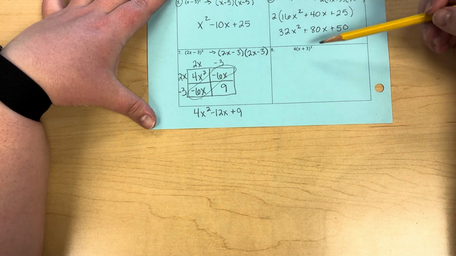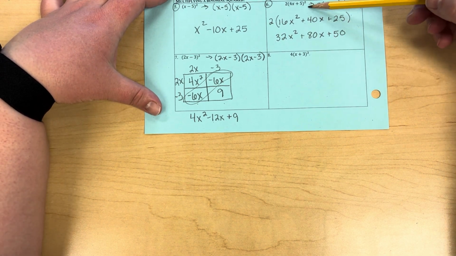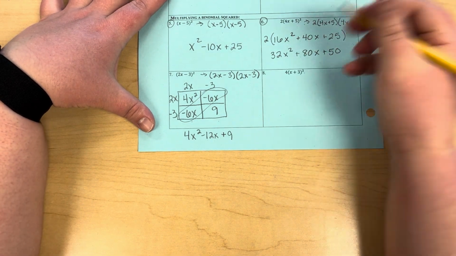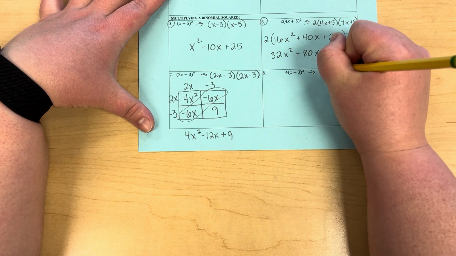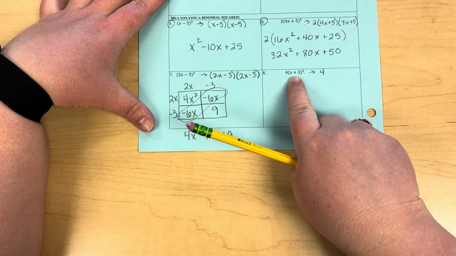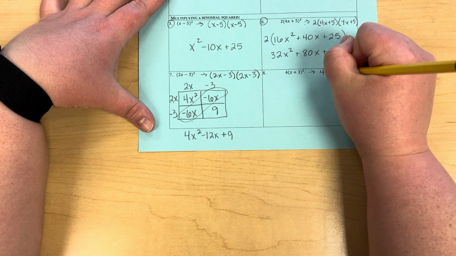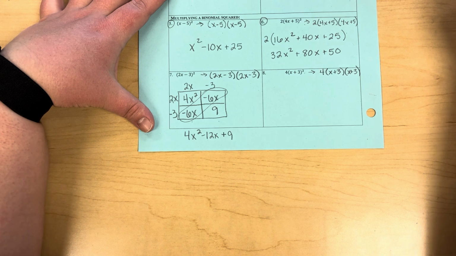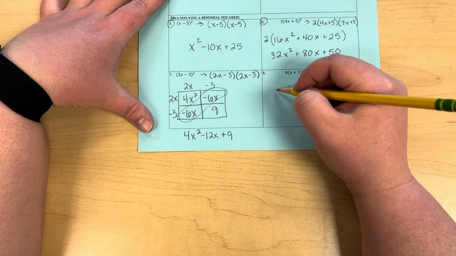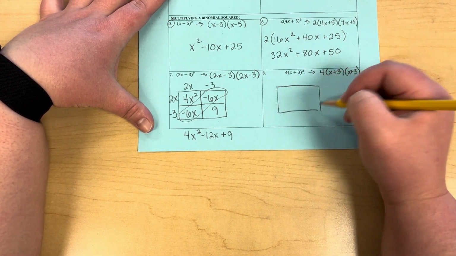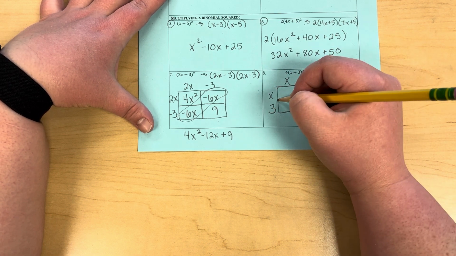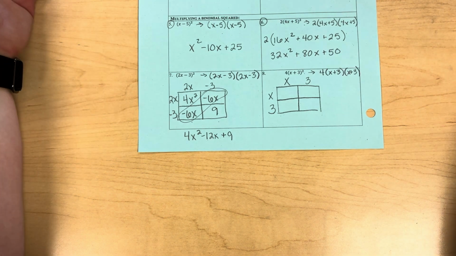All right, last one. This is very similar to number 6 that we did with the tiles in the last video. I'm going to save this 4 for the end. But remember, this is the same thing as 4 groups of x plus 3 times x plus 3. So just like this. So 4 times x plus 3 times x plus 3. So in my rectangle, I'm going to use x plus 3 and x plus 3. And I'm going to find what that is equal to, and then I'm going to distribute the 4 at the end because I have 4 of those.